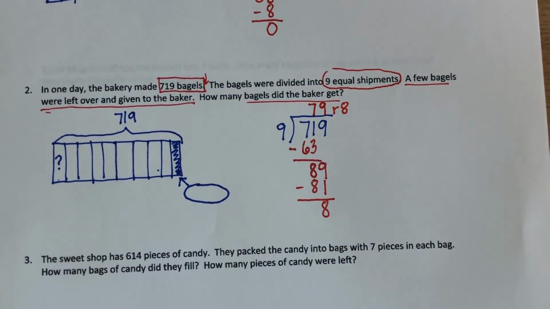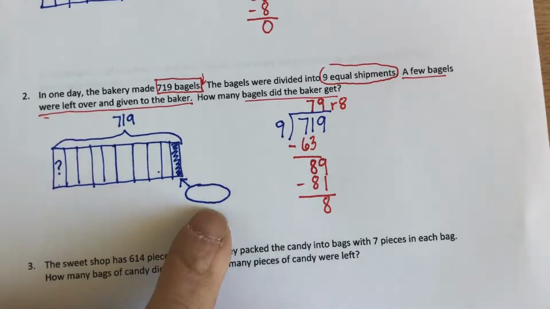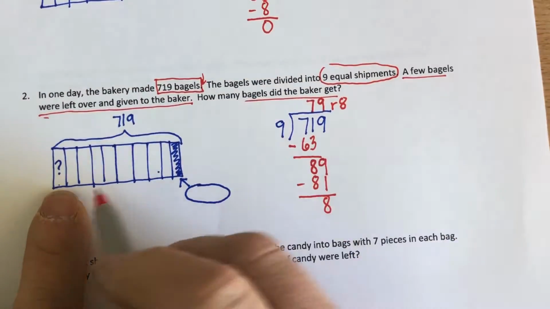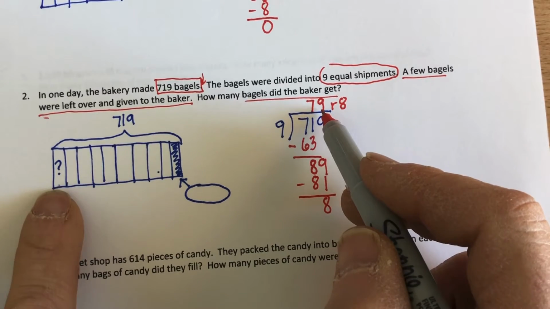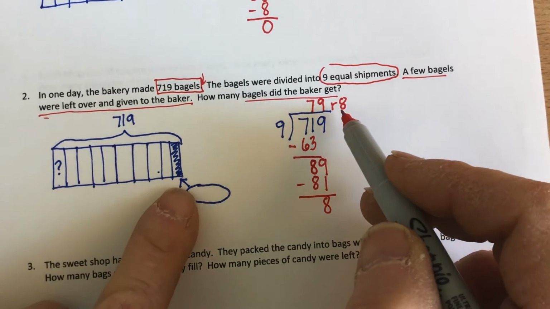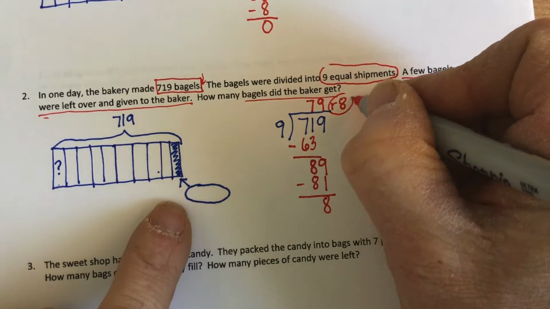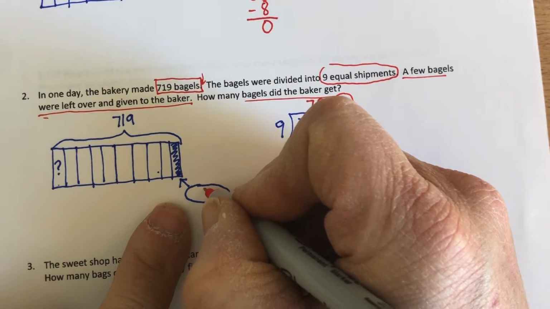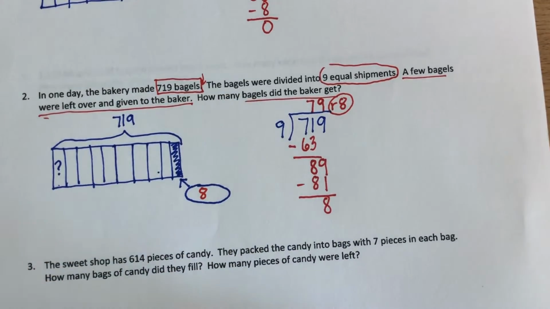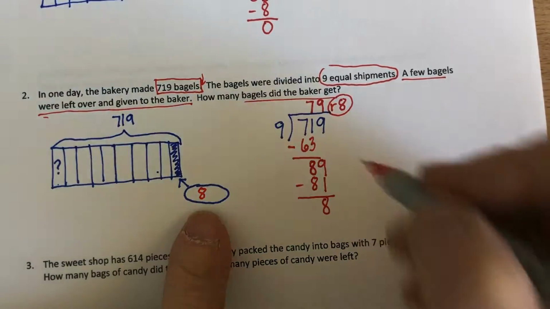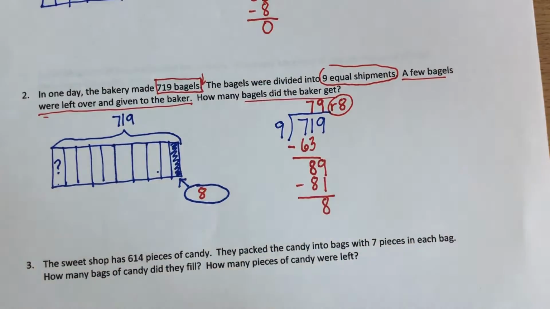Good. So it looks like in those 9 equal shipments, there are 79 in each shipment, right? So it looks like the leftover is 8 right here. So this would be 8. And that's how much the baker's going to get, right? A few bagels are left over. How many bagels did the baker get, right? So there it is, 8. It's not 79. It's kind of tricky here, okay?